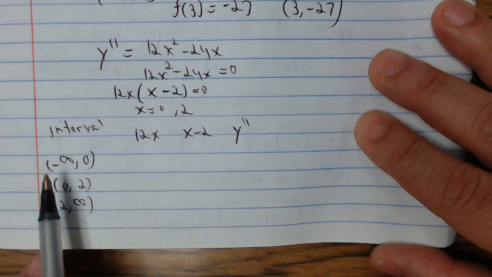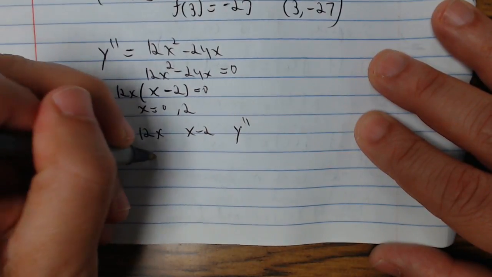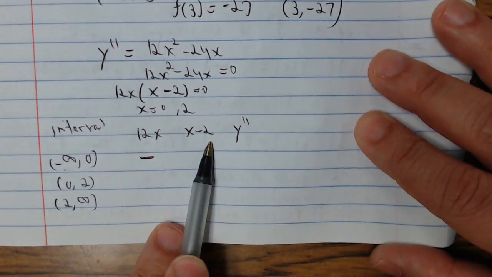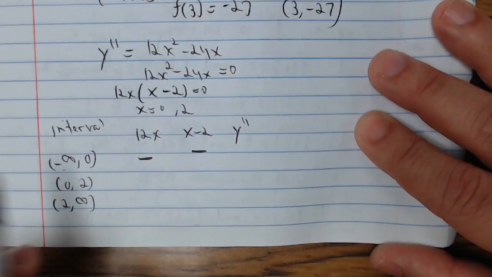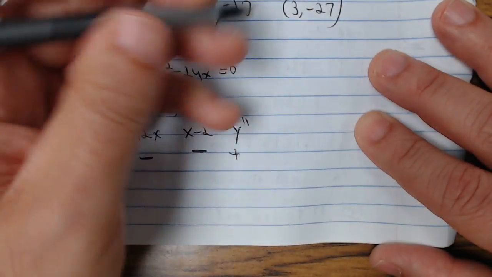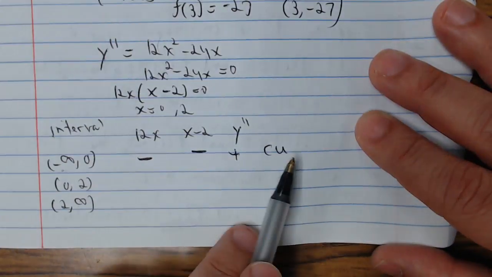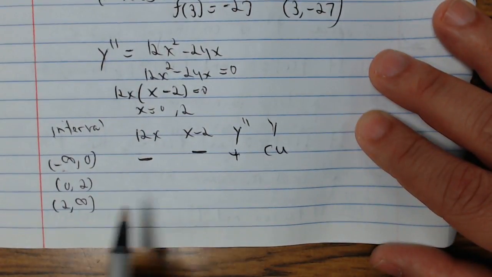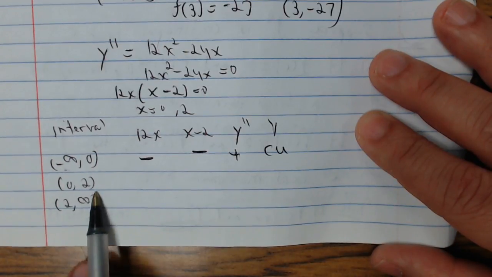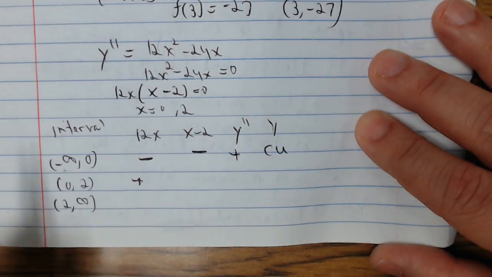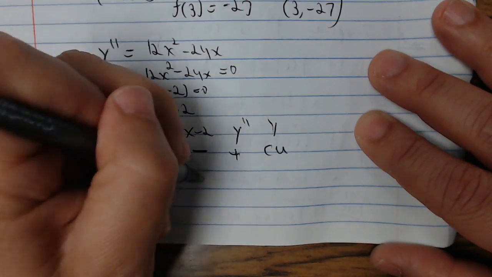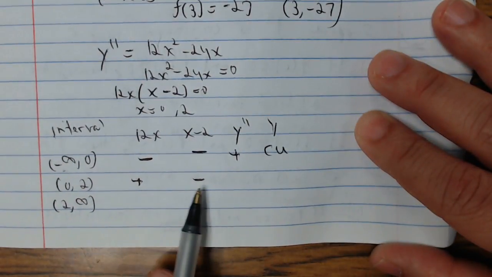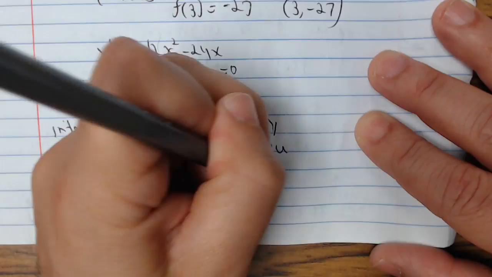From negative infinity to 0, 12x is negative. From negative infinity to 0, x minus 2 is negative. So negative times negative is positive. So what do I know? y double prime, or my function y, is concave up from negative infinity to 0. From 0 to 2, 12x is positive. From 0 to 2, x minus 2 is negative. So a positive times a negative gives me a negative, which is concave down.